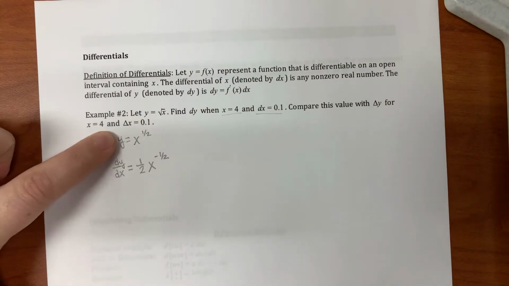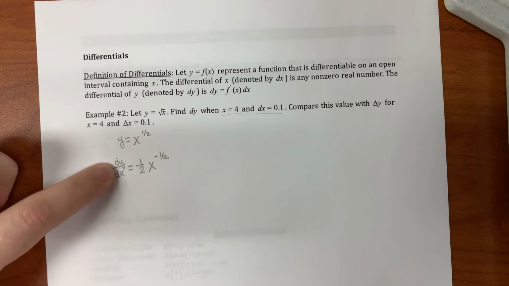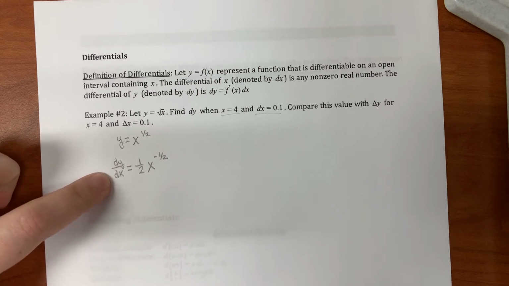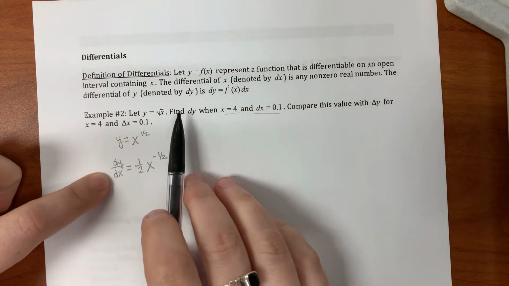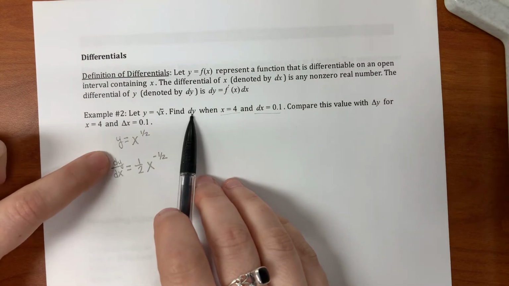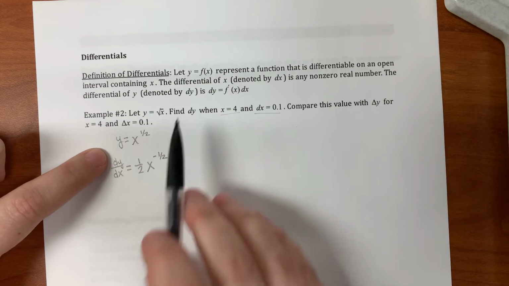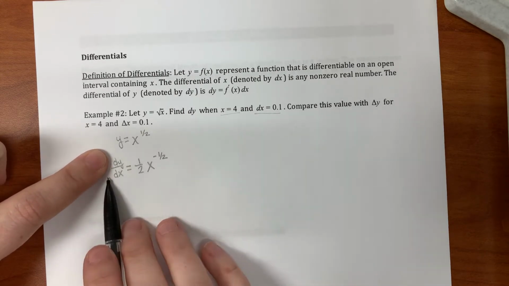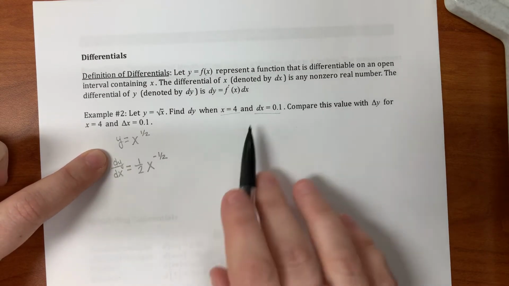So we always write this derivative as dy dx. This is really the change in y over the change in x, or slope, right? So when they're asking me to find dy, they only want me to find that change in y. So I'm going to multiply by the change in x over here.